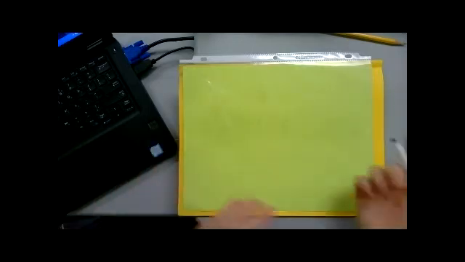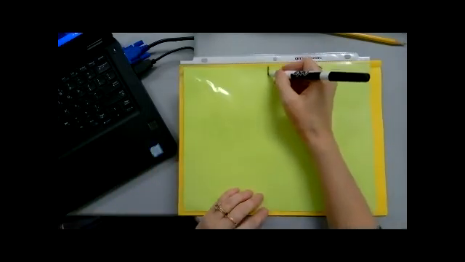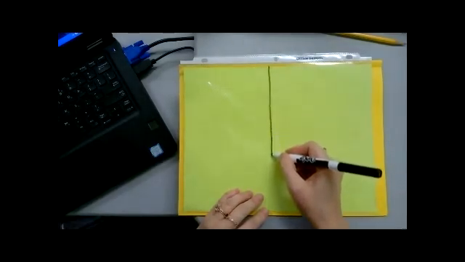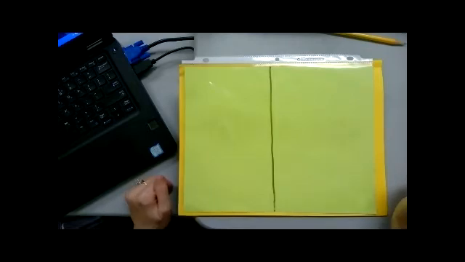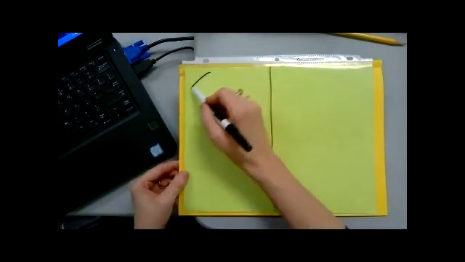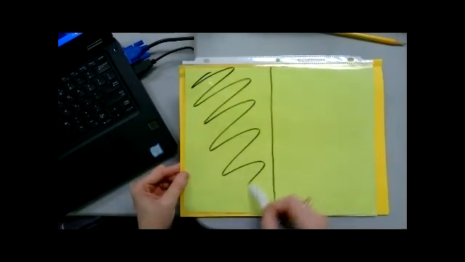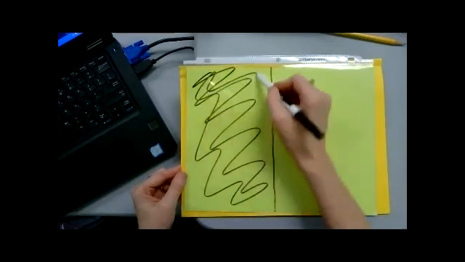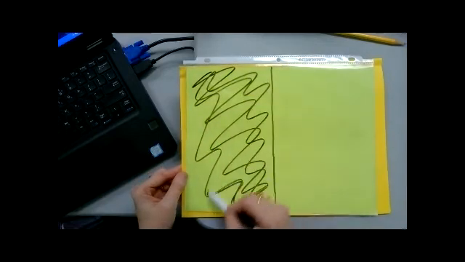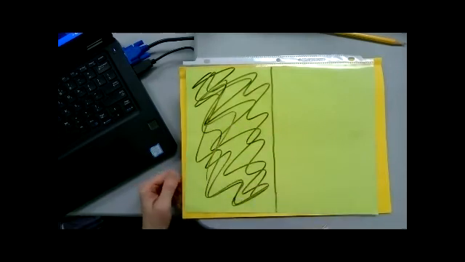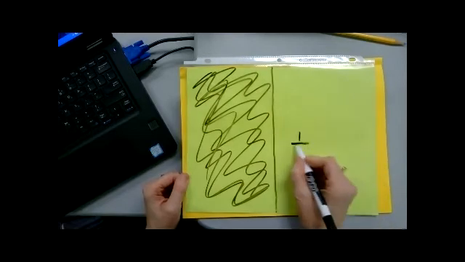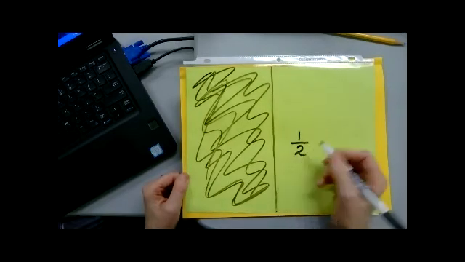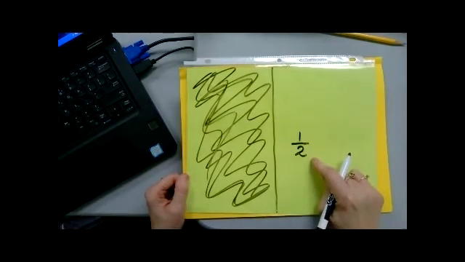So, class, if I were to do this to my paper, I just divided it in half, okay? If I colored in this section here, this would represent 1/2 of it colored in, 1/2. And I would write that by a 1, a horizontal line, and 2. Okay? This is called a fraction.